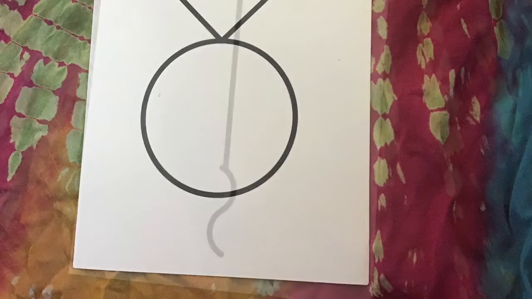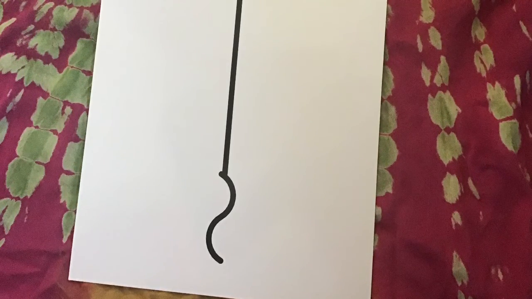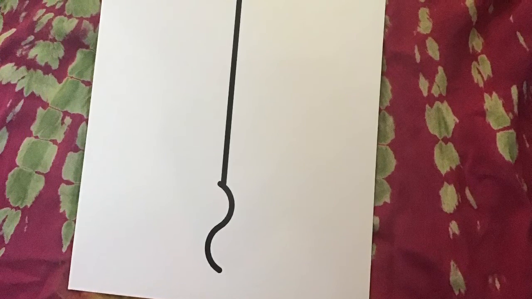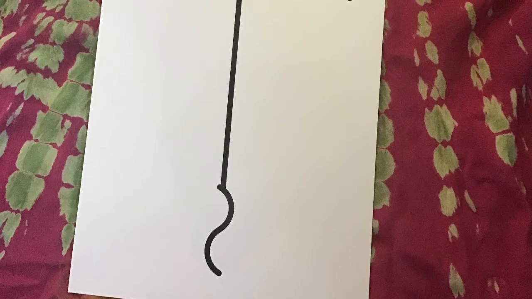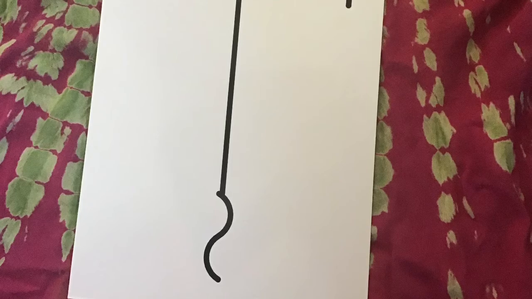The next symbol represents any kind of action, any movement, and this is a line, a stroke, with a curvy sign at the bottom. This symbol represents any kind of movement in a dance.